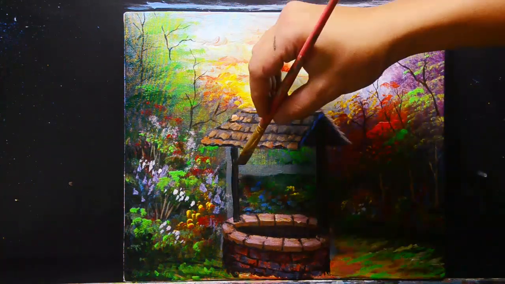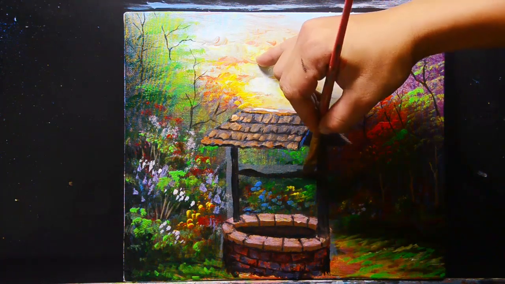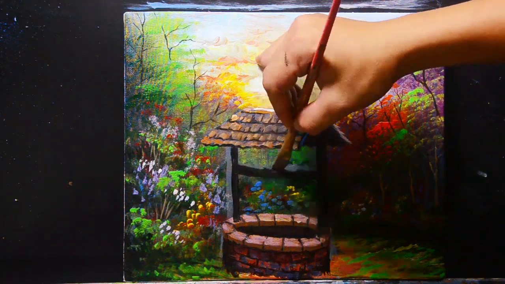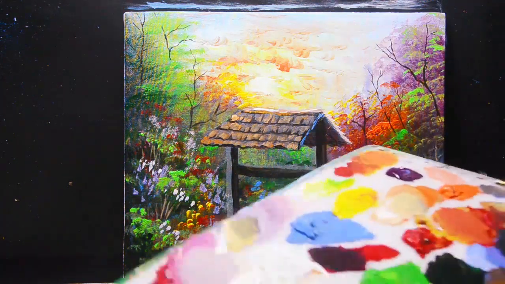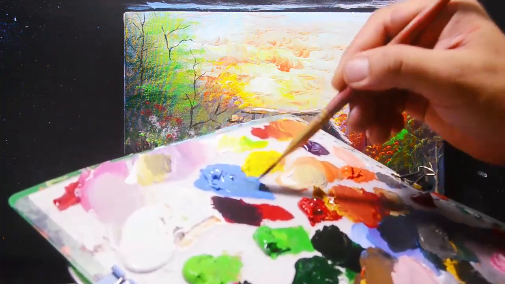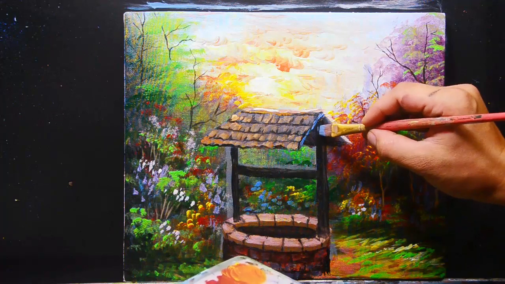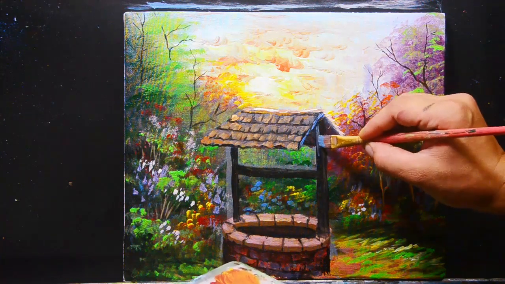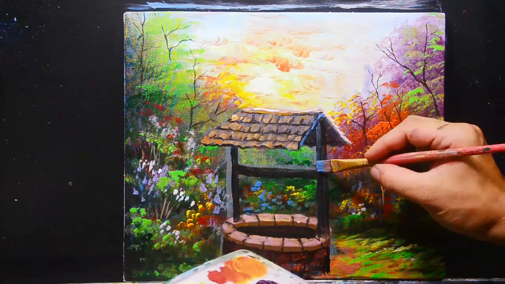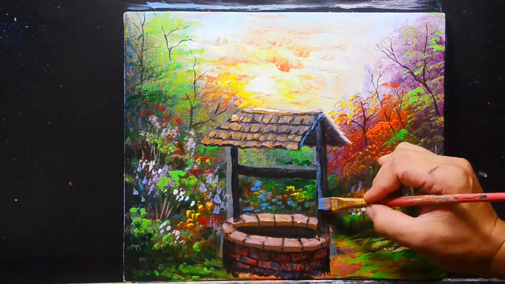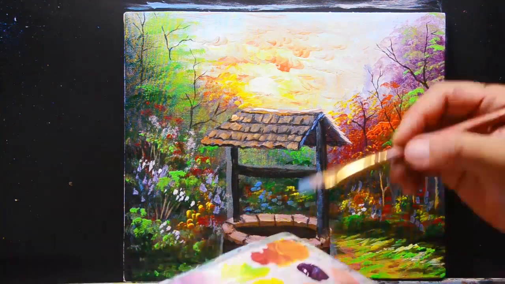Mars black color, and this one for the pole or the wood. Just like there. Then after that, I'm going to add this one here, the cobalt blue going down there to the back portion of this wood.